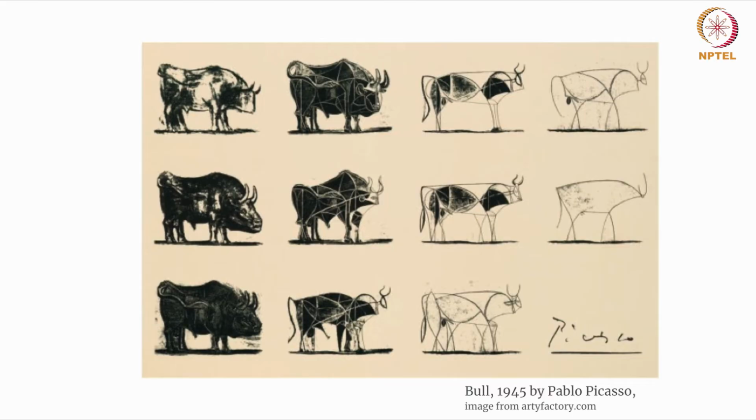Universal means something which is interpreted in a similar way by mass audience or viewers. And when you talk about universal, then it is something which is very abstract and it is bias free from culture, from the context.